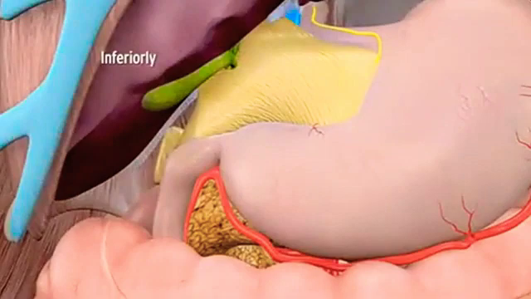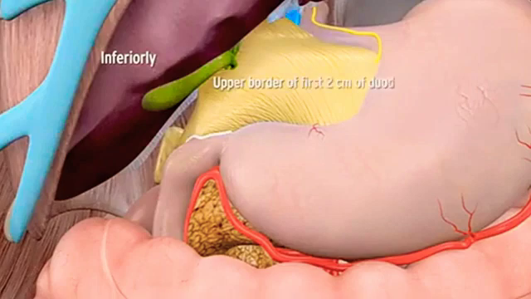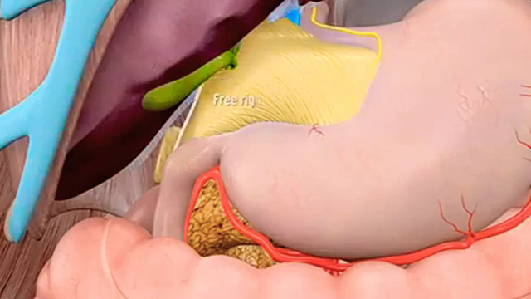Inferiorly, it is attached to the lesser curvature of stomach and to upper border of first 2 centimeters of duodenum. Lesser omentum has a free right margin. Epiploic foramen lies behind this free margin.